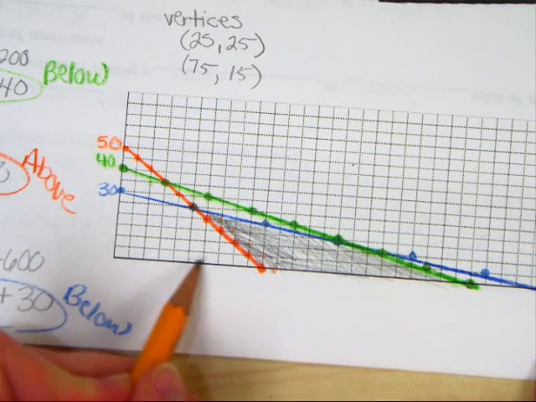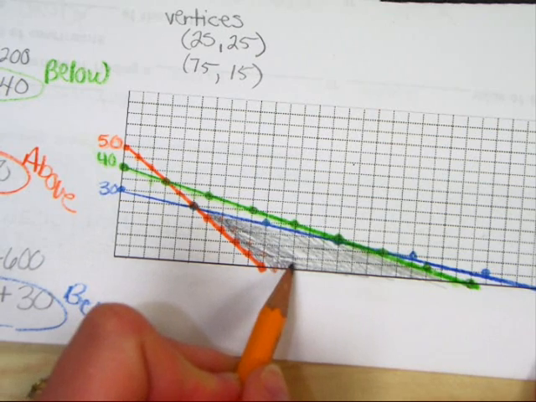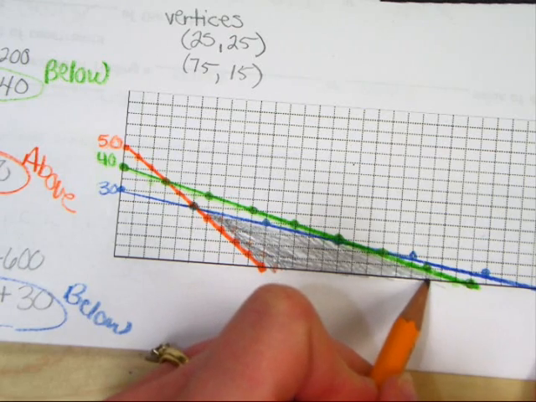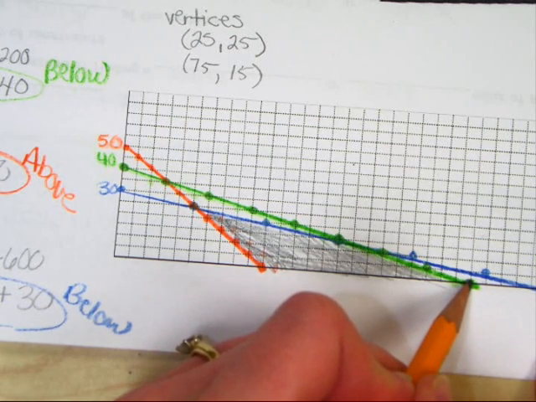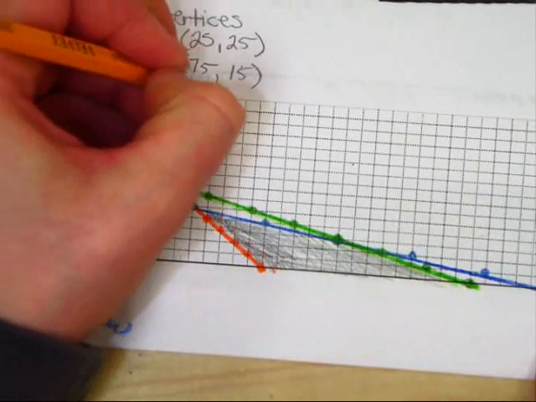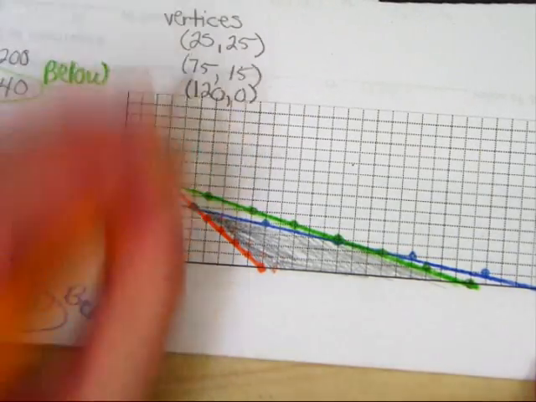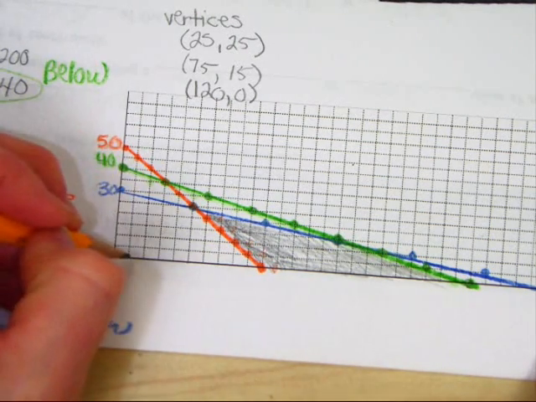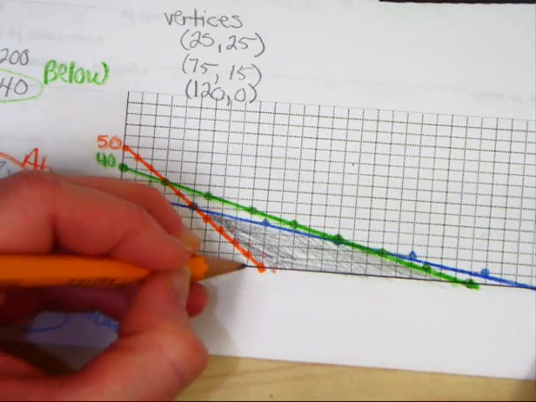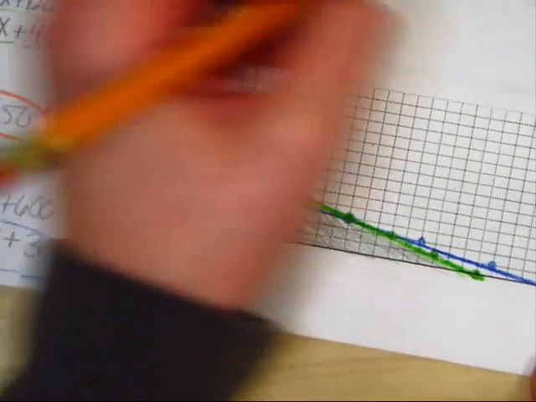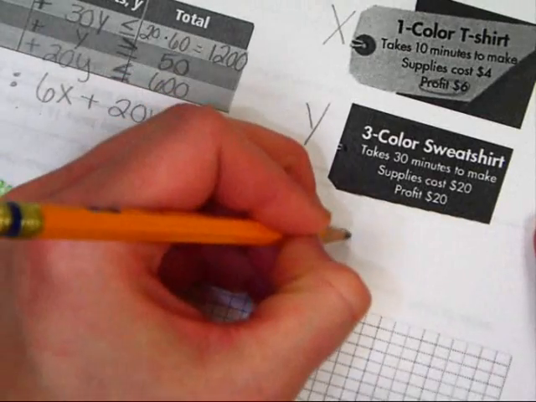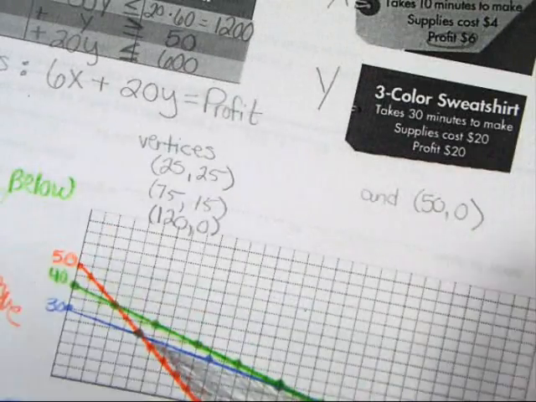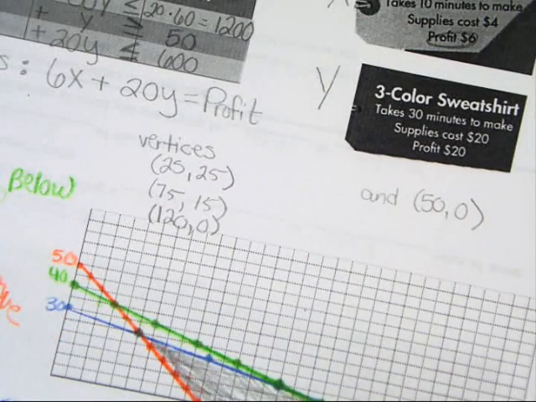We need to do this green one way down here. 5, 10, 15, and so on up to 120, 0. So it'd be 120 t-shirts and 0 sweatshirts. And last is this orange dot right here. 5, 10, 15, 20, 25, 30, 35, 40, 45, 50. So I'll put this point over here. Over 50, up 0. That would be your number of t-shirts, again, with your number of sweatshirts.